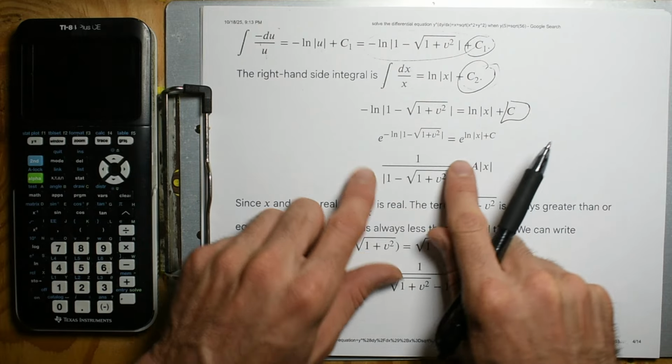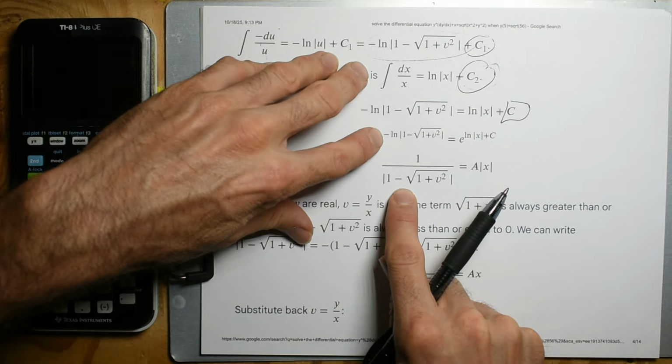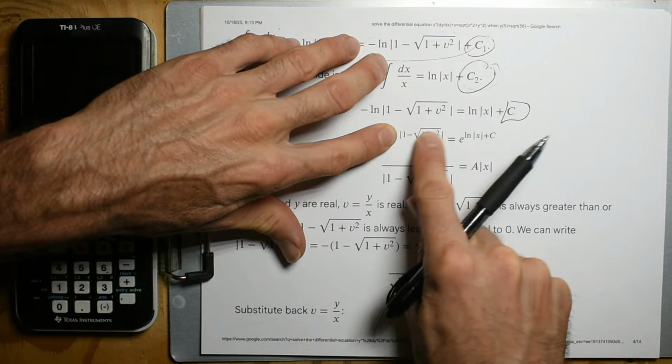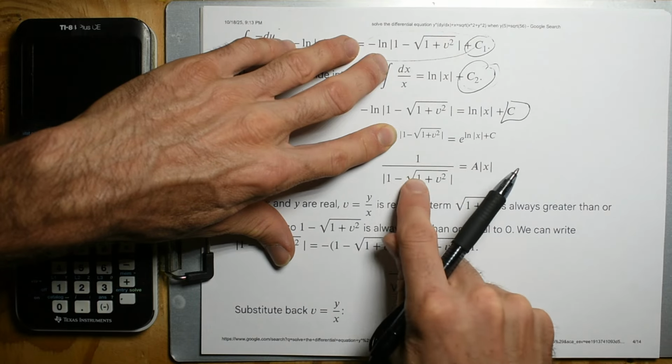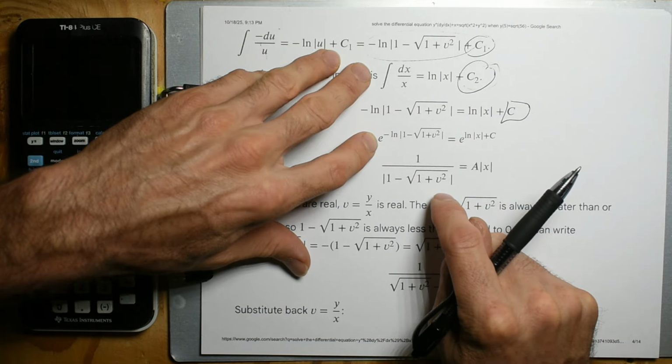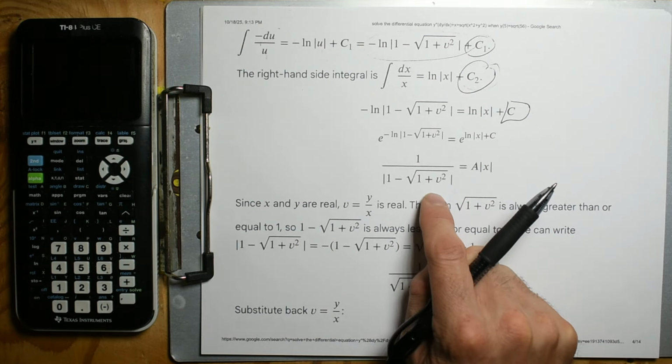So let's look at this. If this didn't have a negative here, this would just be on top. It would just be that on top. Because of the negative here, it makes it 1 divided by. And so that's what we have there.